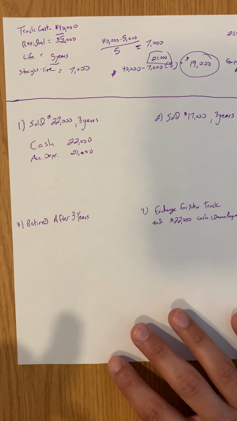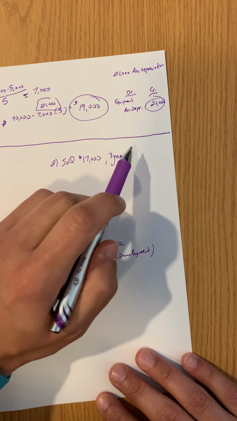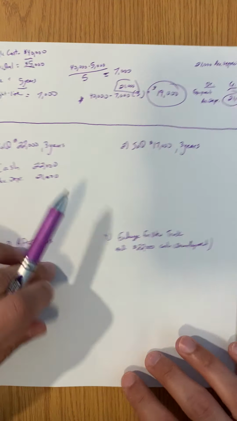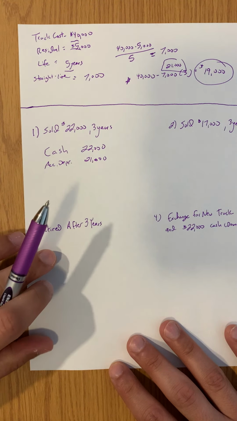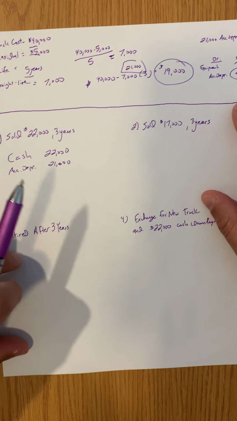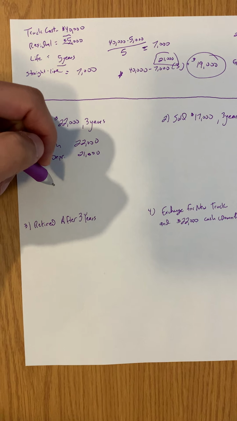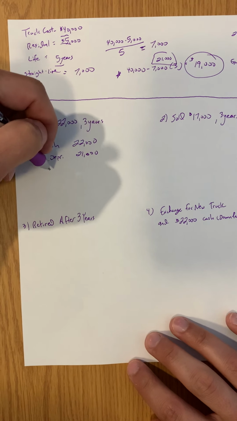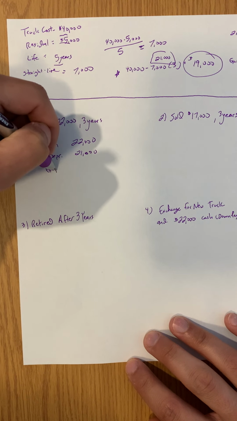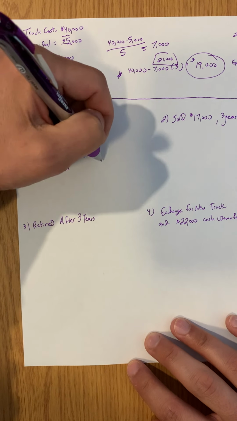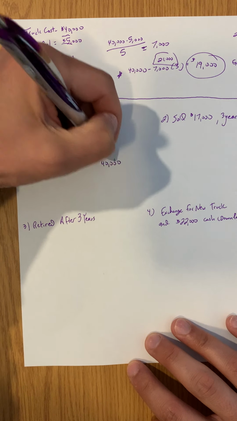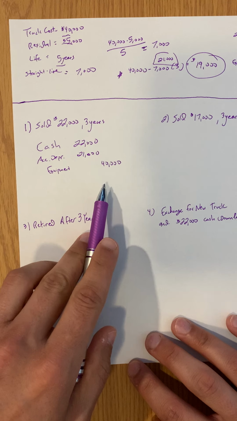We also set this truck up on our balance sheet for $40,000 at the beginning. That equipment has been getting reduced by the contra asset every year, but the equipment is still on our balance sheet, so we have to get rid of it, because we no longer have the truck. And we get rid of it by what we initially purchased it for.